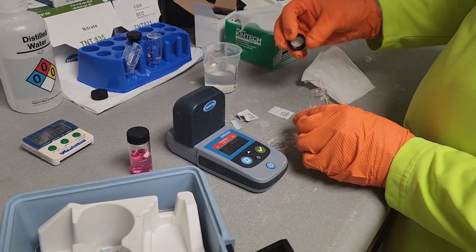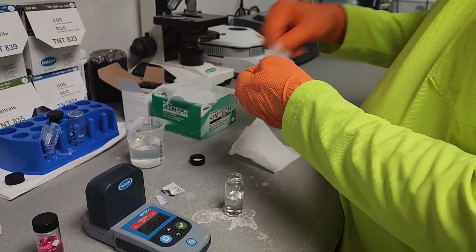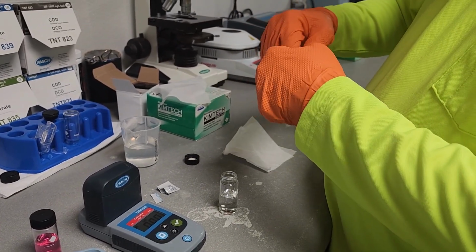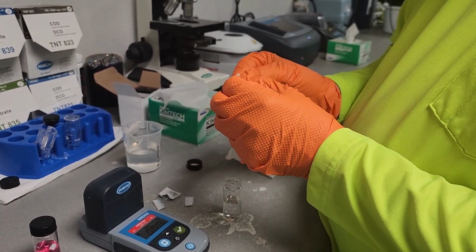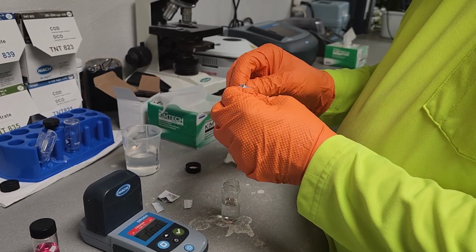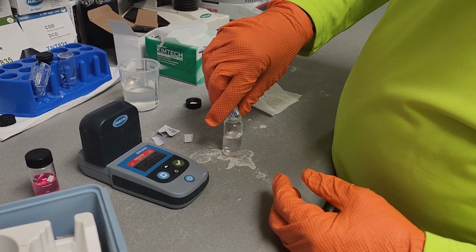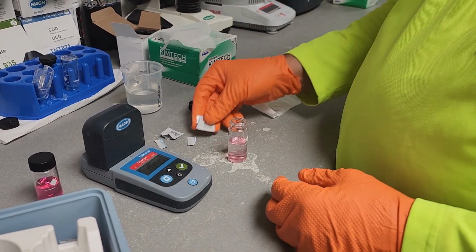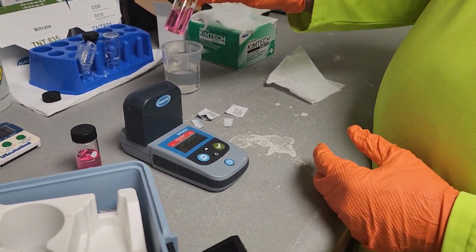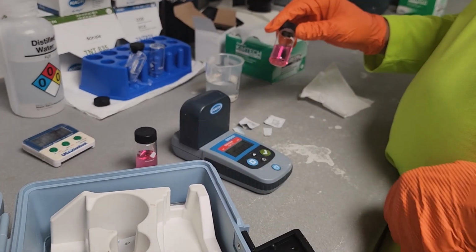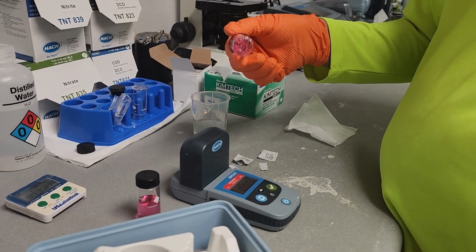Now, this is a total chlorine DPD, and we're going to let this one cook for about 3 minutes. Those are the instructions from the manufacturer. We're going to follow their procedure. Boy, we saw a reaction right away, didn't we? Yes, sir. Start. There we go. We're going to give that 3 minutes to cook, to react.